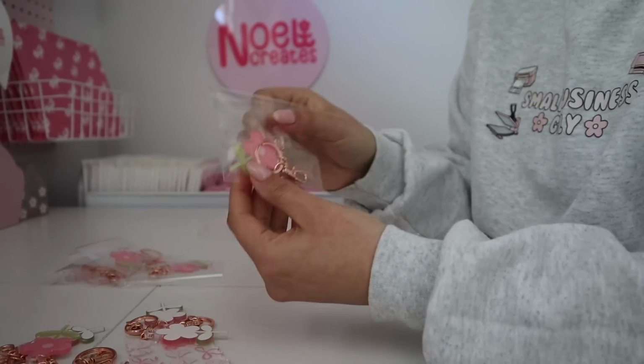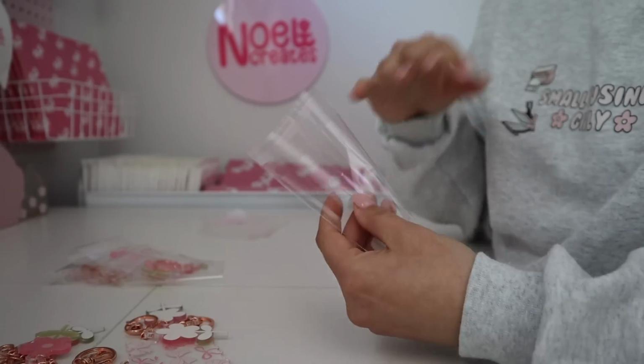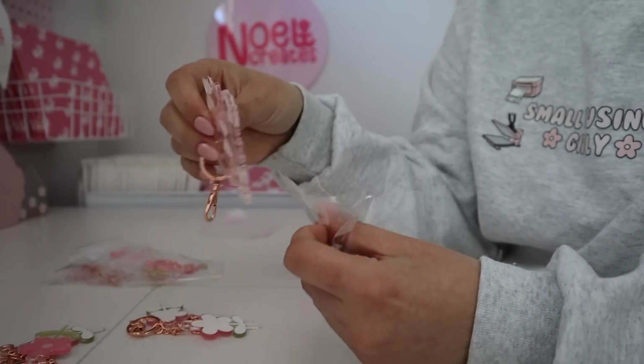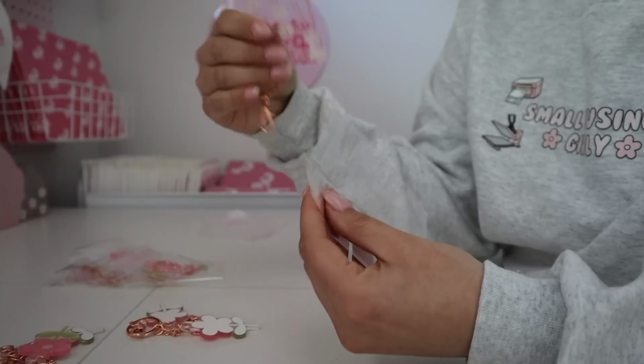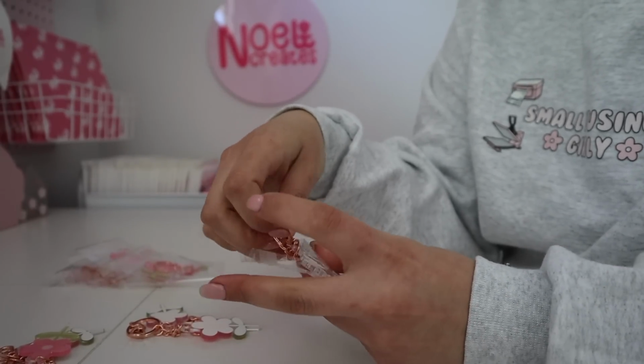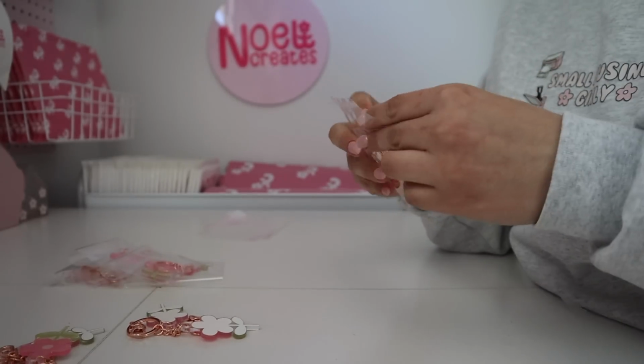So that's why these packagings are kind of going to be a little ugly and off-brand, but it's just for now. And mind you, these are all 50% off on the site as well, so they're like $6 right now, and that's a pretty big discount.